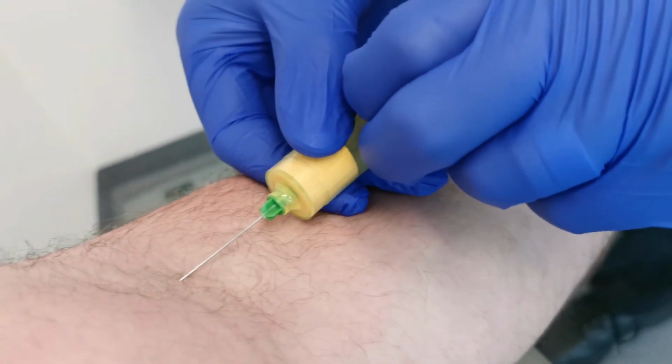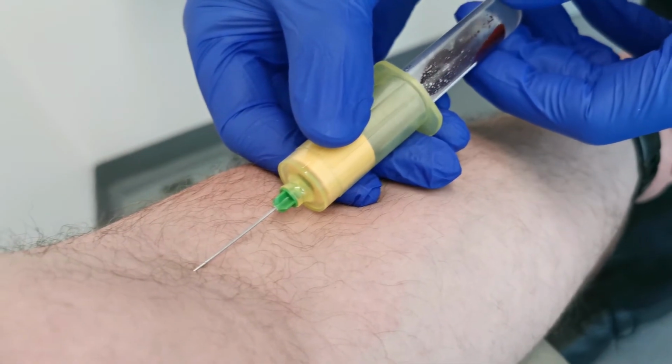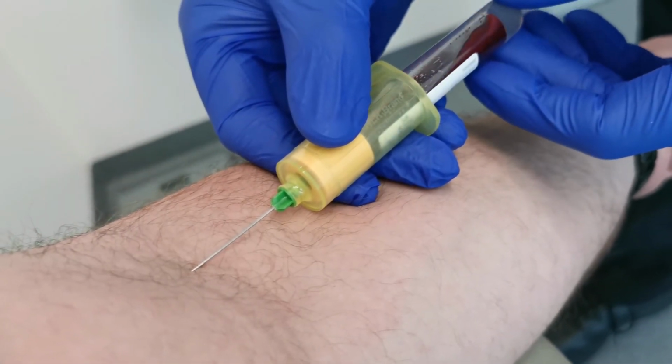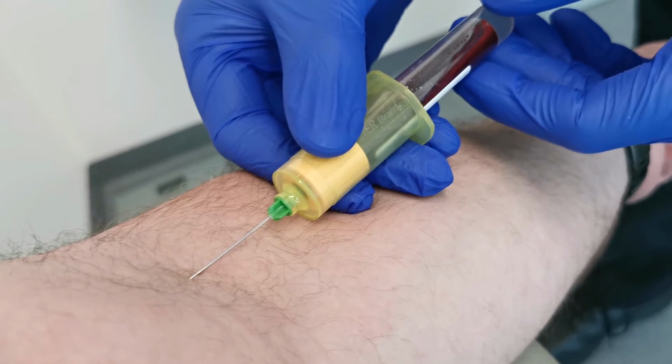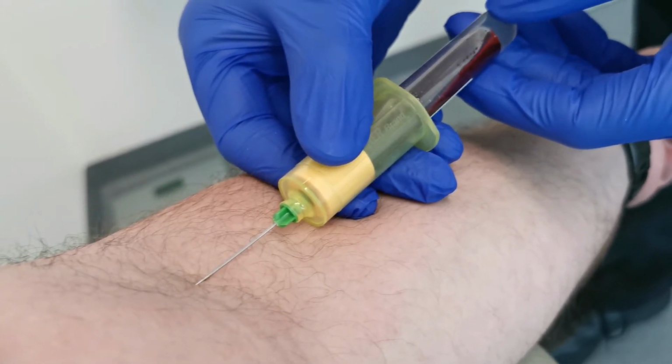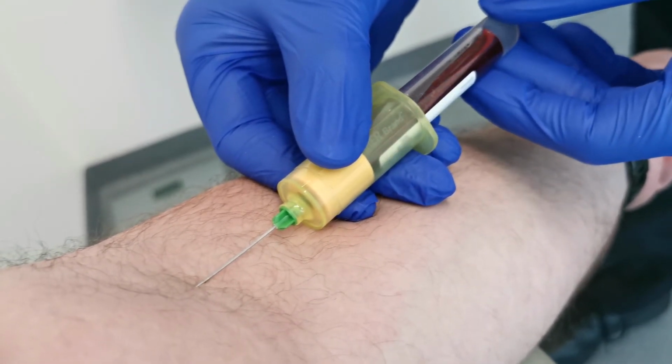Now, here we come. There's the blood. Take a look at the color. It's red. It is most definitely red. And that's why I wanted to make this video. And I did check with the pathologist that it was okay that I made the video, and yep, all good.